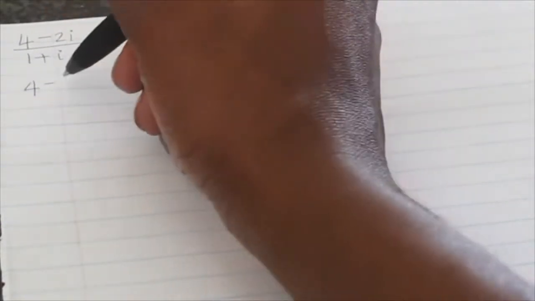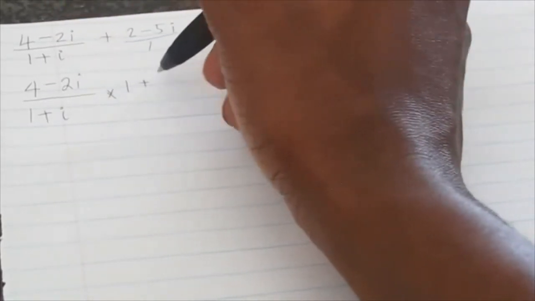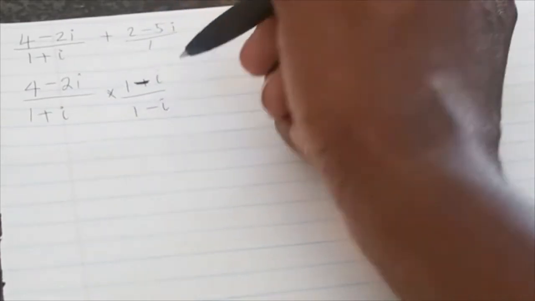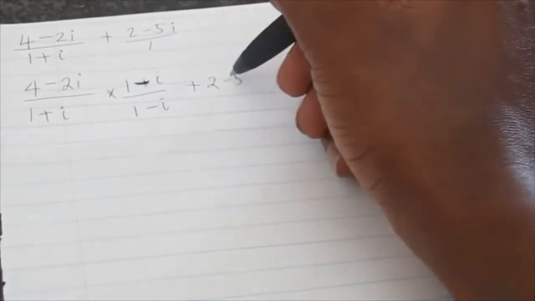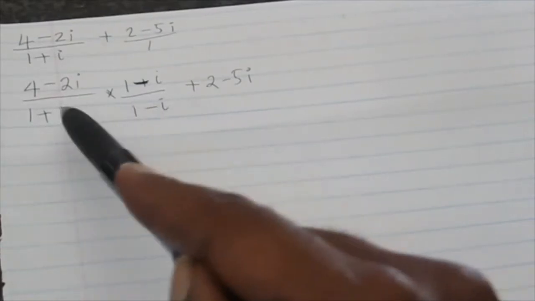So I have (4 minus 2i) over (1 plus i) times (1 minus i) over (1 minus i), plus 2 minus 5i. Notice again the difference between a complex number and its conjugate is the sign of the imaginary part. Here it's positive, there it's negative, and then we do our multiplication as usual.